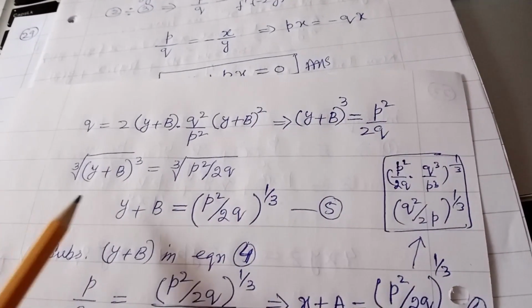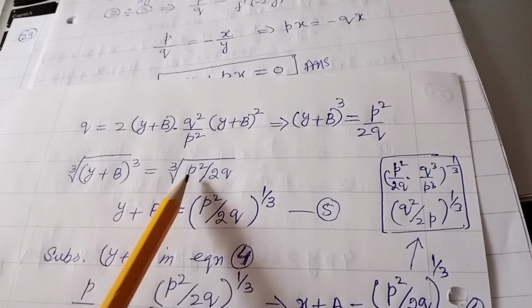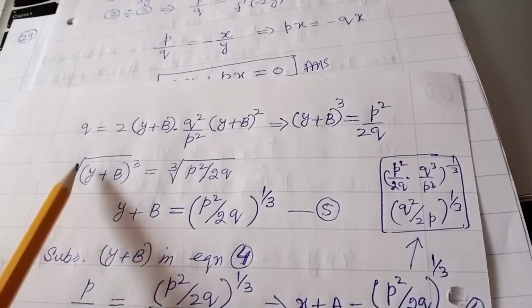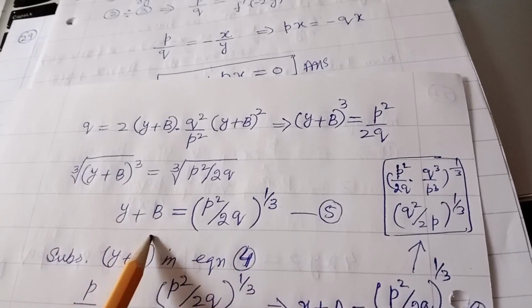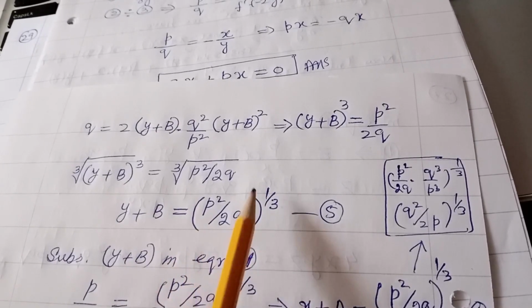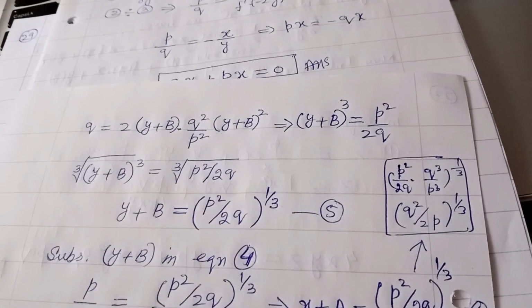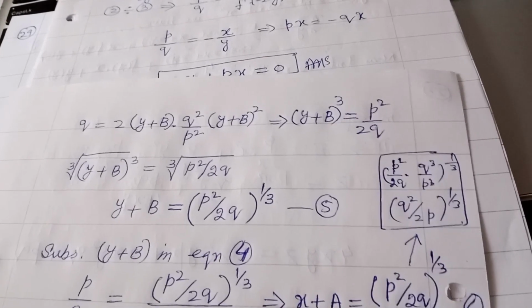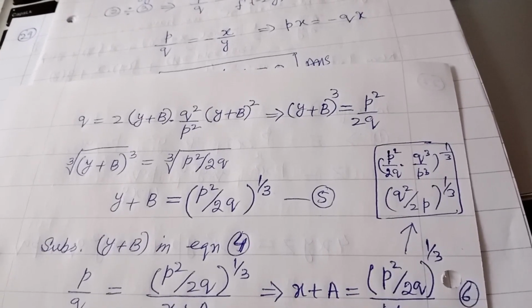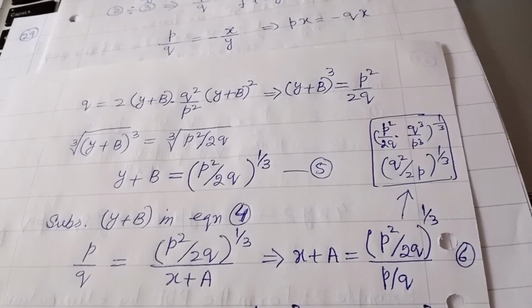So taking the cube root on both sides, the left hand side can be written as the cube root of (y plus b) whole cube, which is equal to the cube root of p square upon 2q. So this cube root will be cancelled out by the cube, and we will obtain the value of y plus b at the right hand side. P square upon 2q whole power 1 upon 3. That would be equation number 5. Now we have obtained the values of x plus a and y plus b. These two values we will substitute in equation number 1, or also we can substitute this value of y plus b in equation number 4.